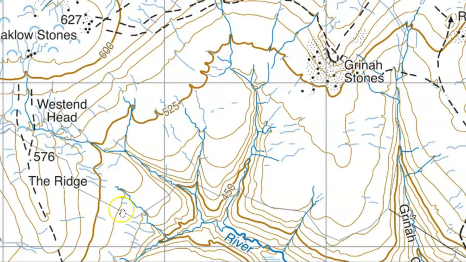Okay, back to the map, and the third question is, what was the elevation? How high above sea level was I when the photo was taken? Now, on Harvey maps, the contours are in 15-metre intervals. They go up in increments of 15. And we can see here this bold index contour is 450 metres.